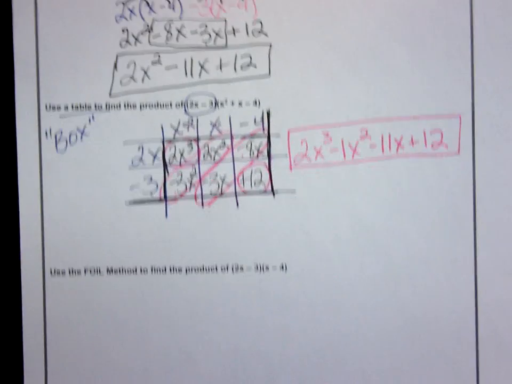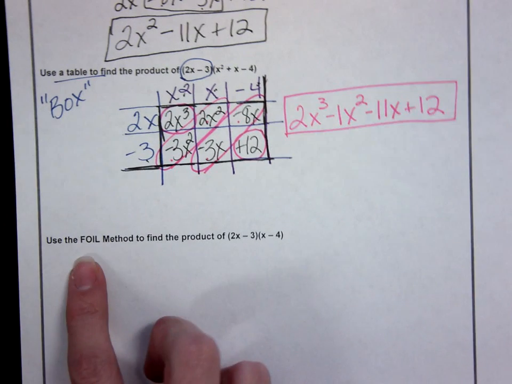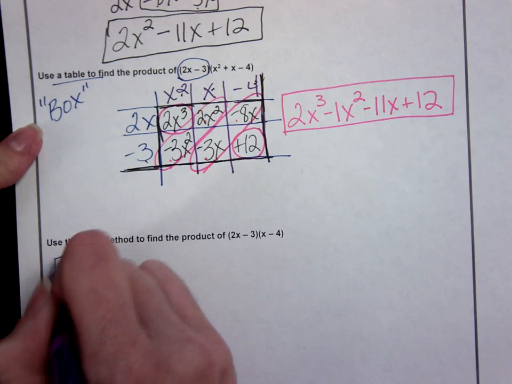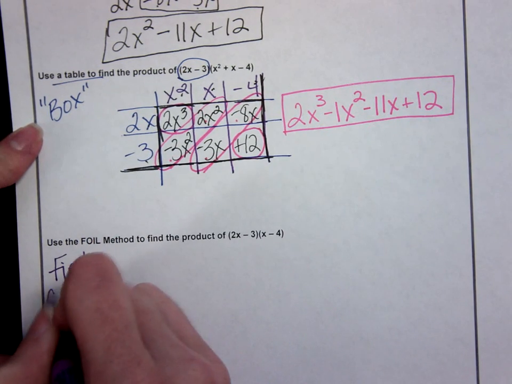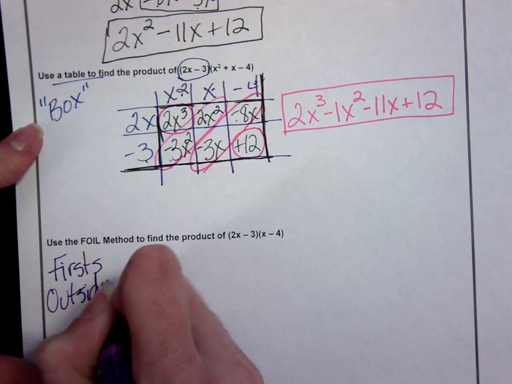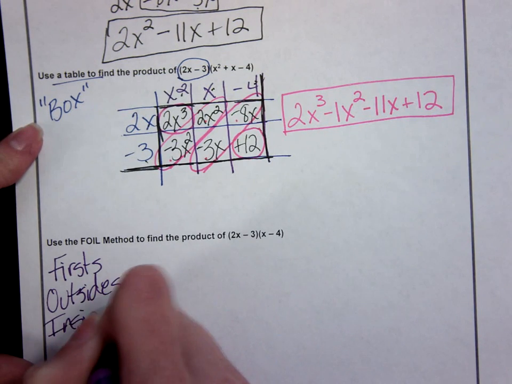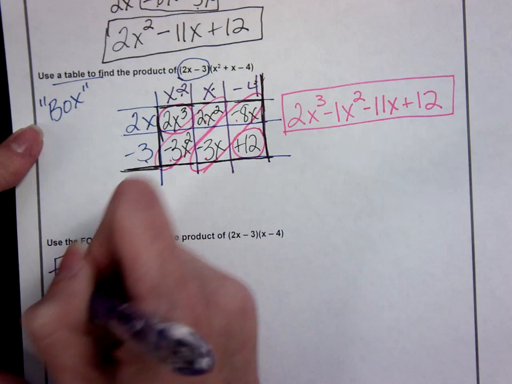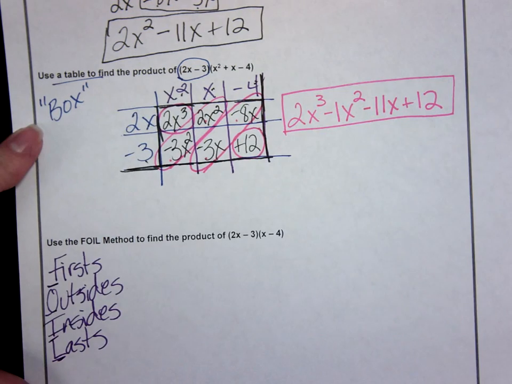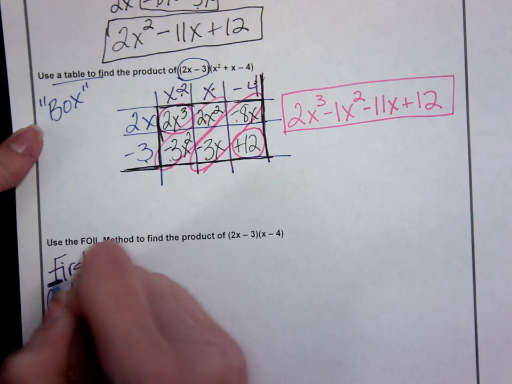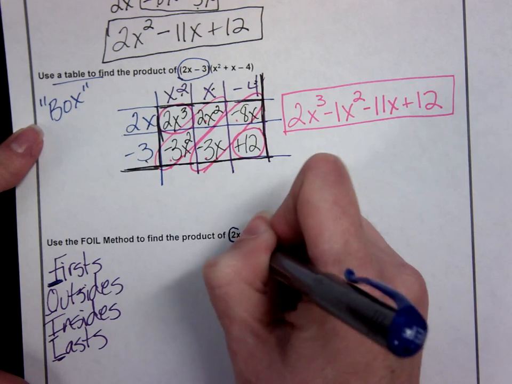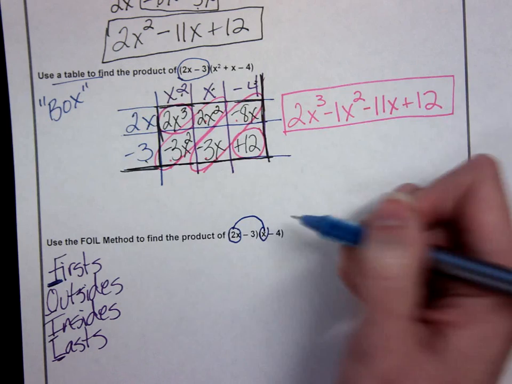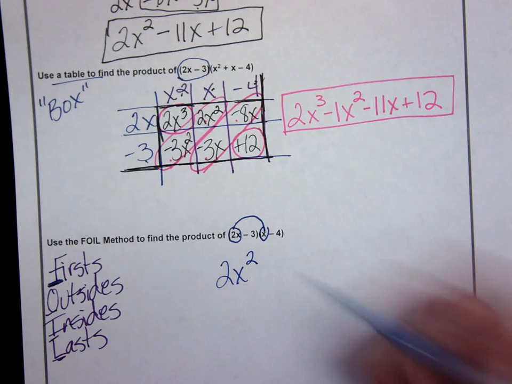Okay. Now, last we're going to look at FOIL, and this is something that probably even your parents remember at least hearing. It stands for firsts, outsides, insides, lasts. Okay, and so that's what FOIL stands for. And so what we're going to do is multiply the firsts in each set. So this is the first one, and this is the first one. When I multiply those, I get 2x squared.